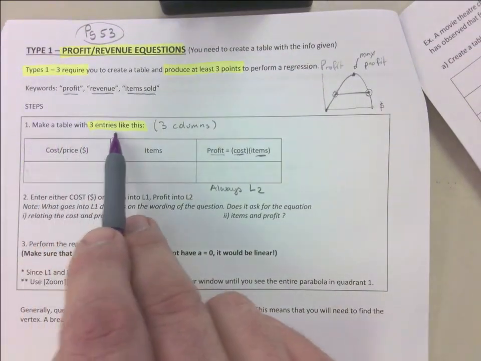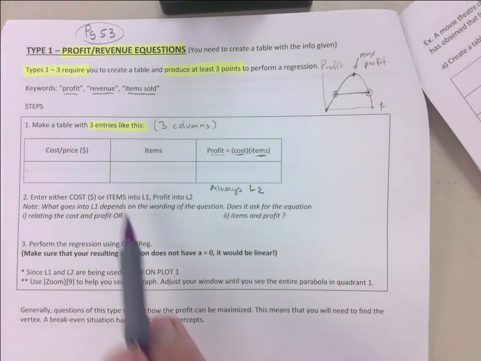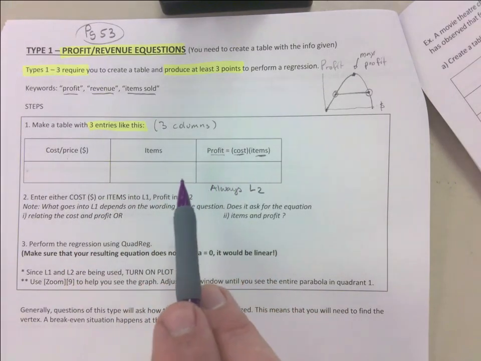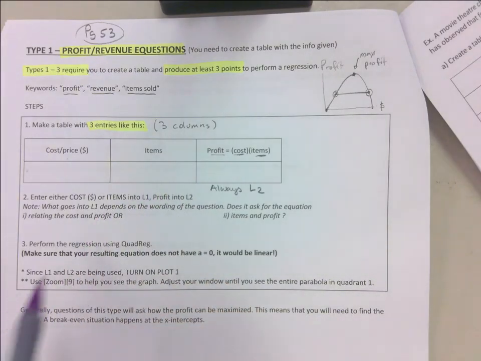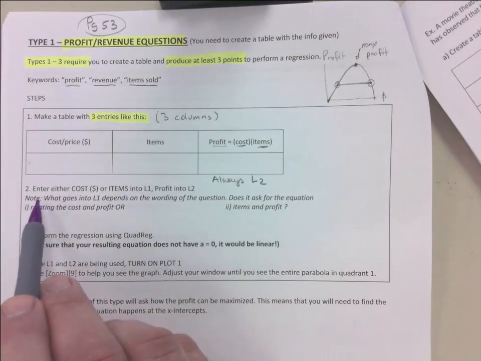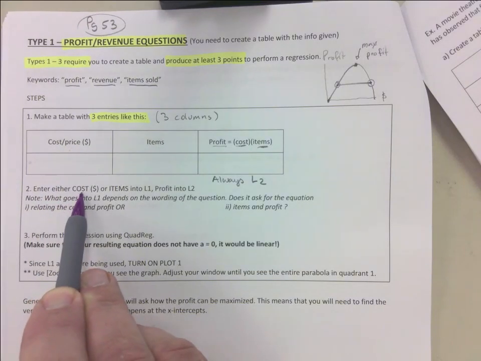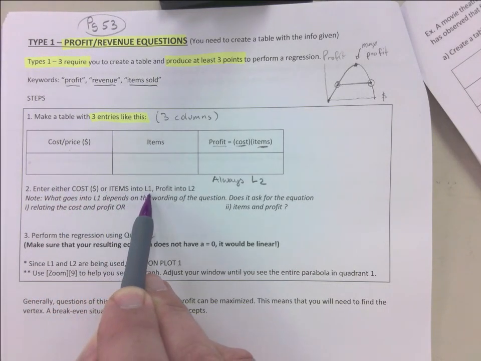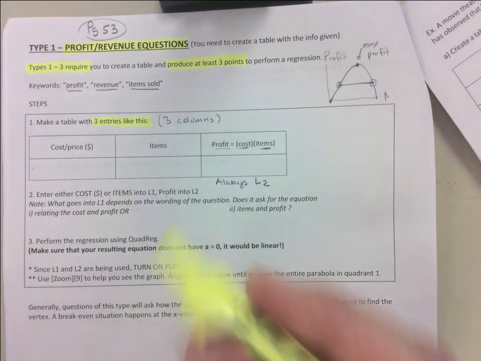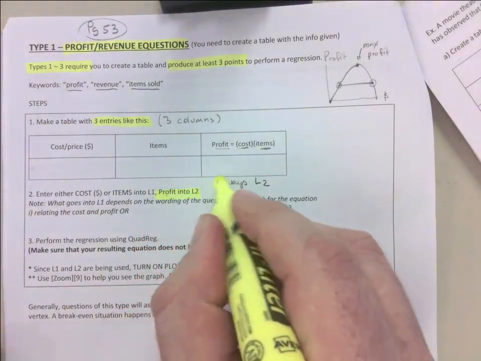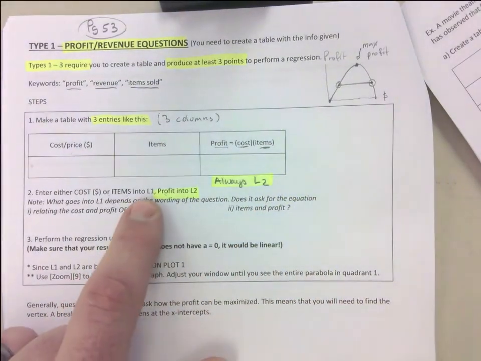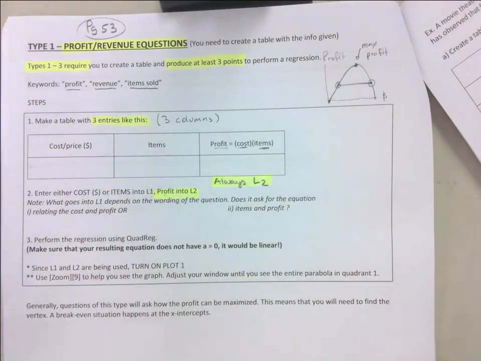So the first step, to be honest, I often give you a table, so you don't even have to worry about it. But some questions will not have a table. Second step is enter the cost or the items into L1, profit into L2. So that is important: profit, always L2. But L1 will depend on the question. You'll see in a bit.